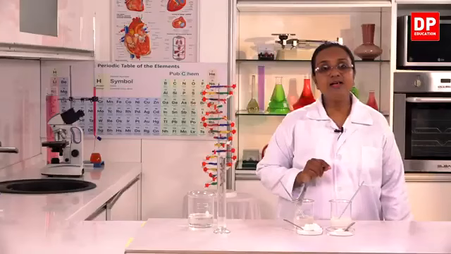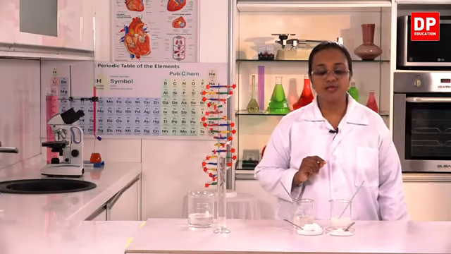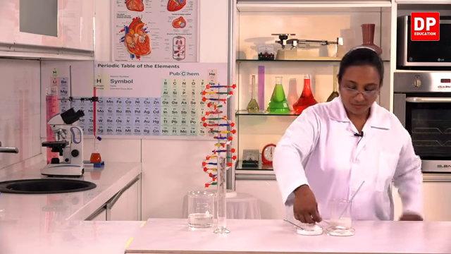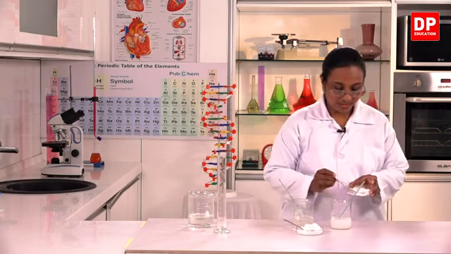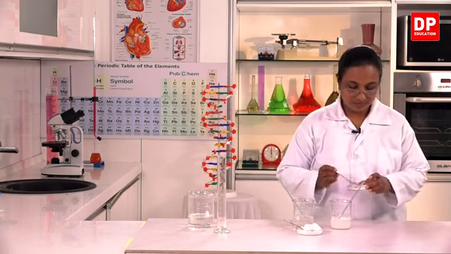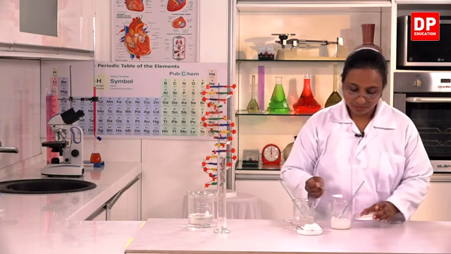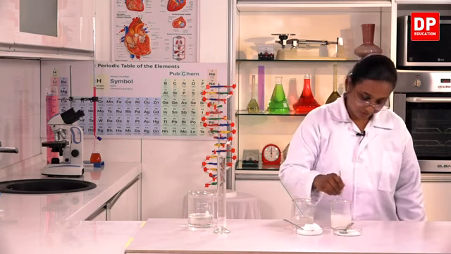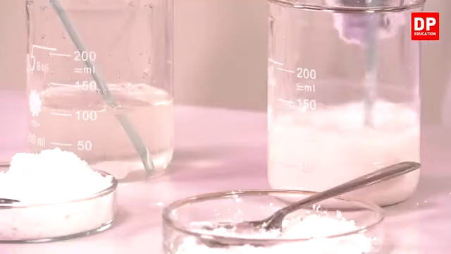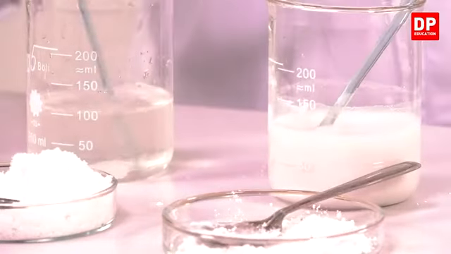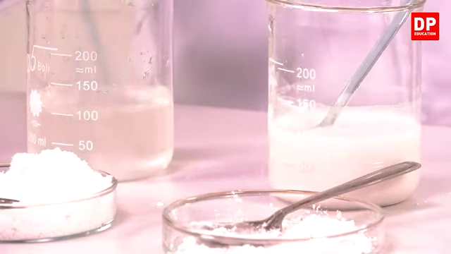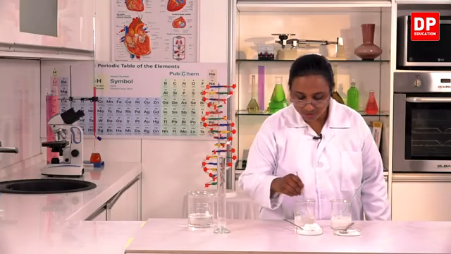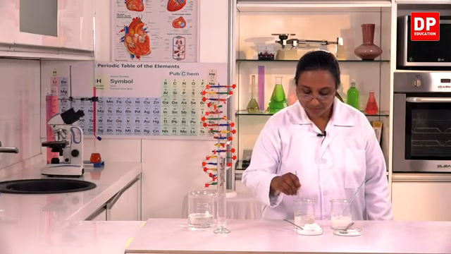So since I added 3 spoonsful of sodium chloride to this, I will add another 2 teaspoonsful of calcium hydroxide into this other mixture, so that we can easily compare the nature of the two mixtures. There is a little bit more of the sodium chloride that is not dissolved. So I am dissolving that as well.